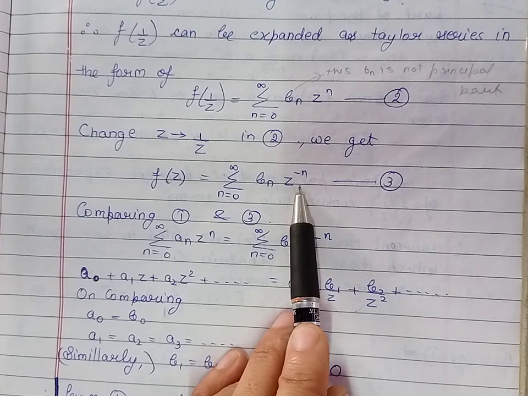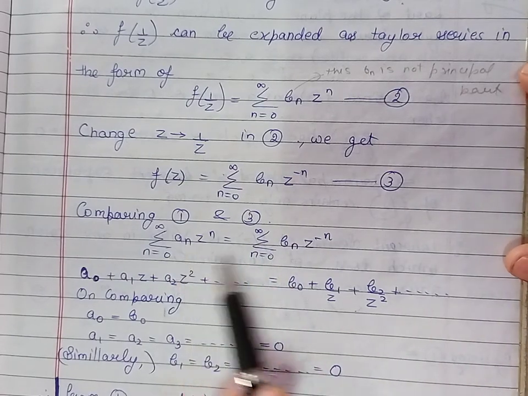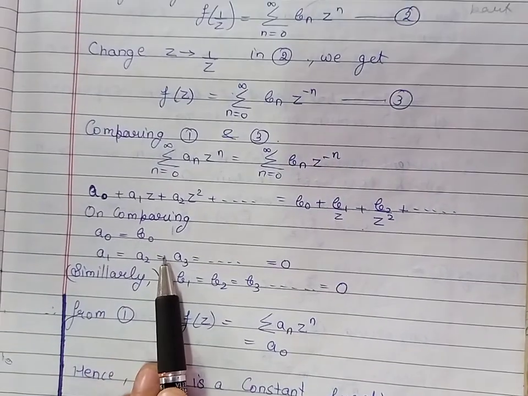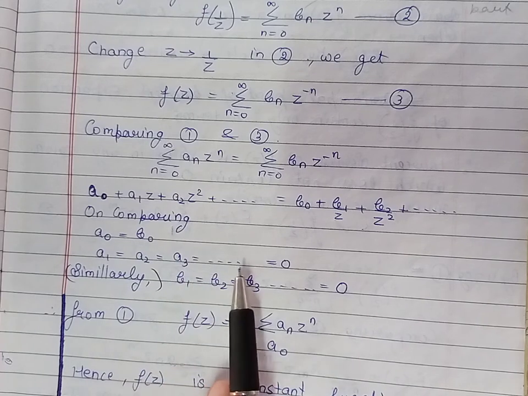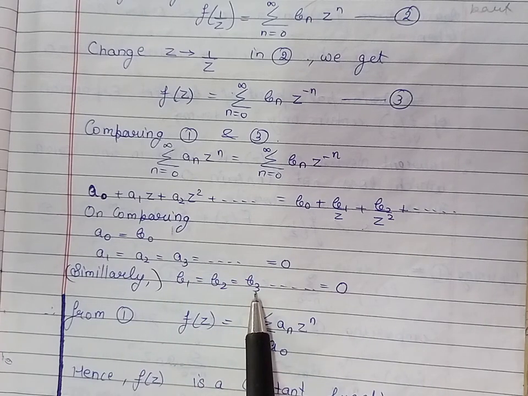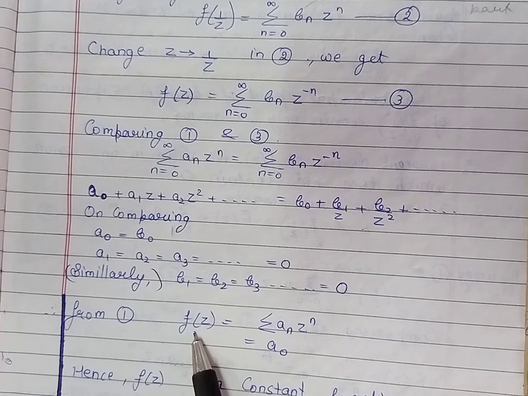Now we can compare equation 1 and equation 3. On comparing the two equations, we get a naught is equal to b naught, and a1, a2, a3 and all the terms, and also b1, b2, b3, all bn, are 0. So we can write f of z by putting the values in equation 1 again.